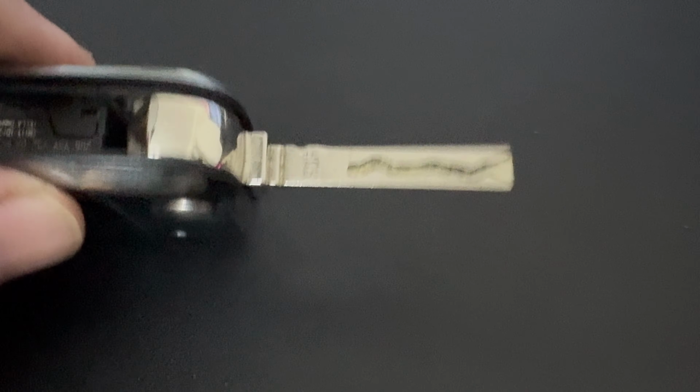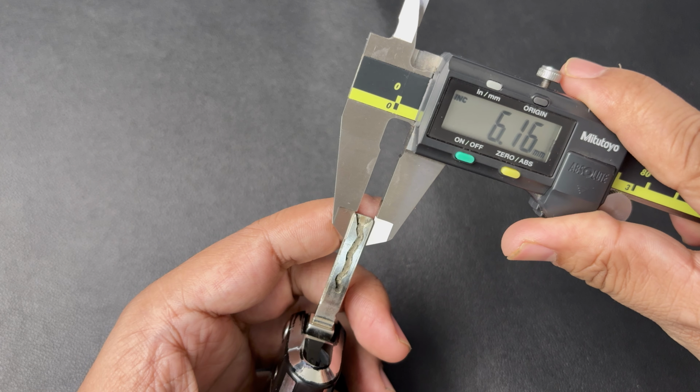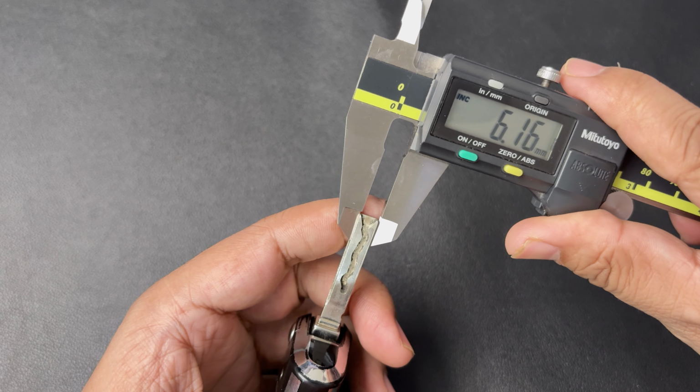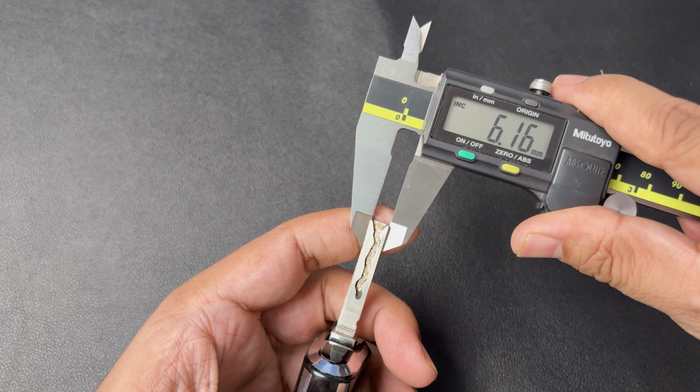The only tool I have to measure is this caliper. Let me check the width of this key, and then we need to check from this half. This is coming to be 6.2 and a little bit. Then let's check from another side. Oh, why is this side so low? I was not aware of that. We can see that this side is 100 micron less.